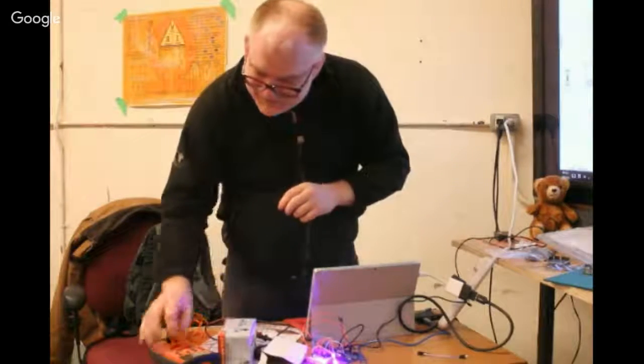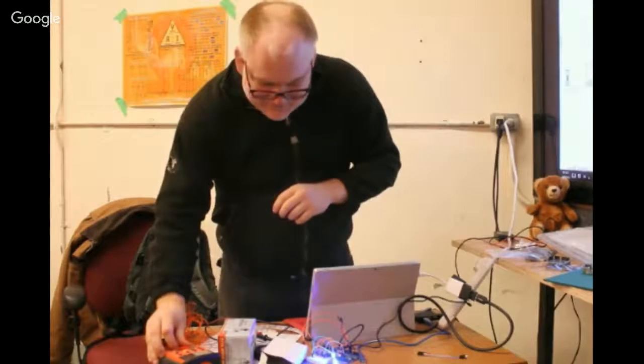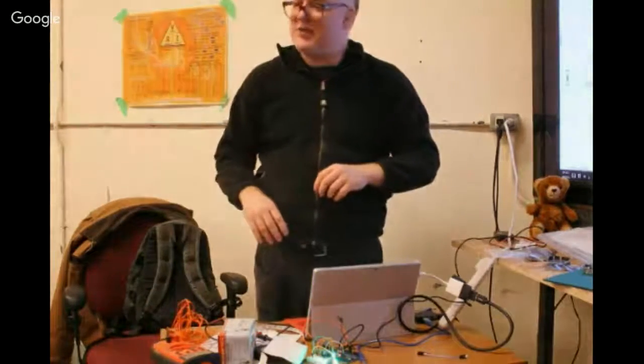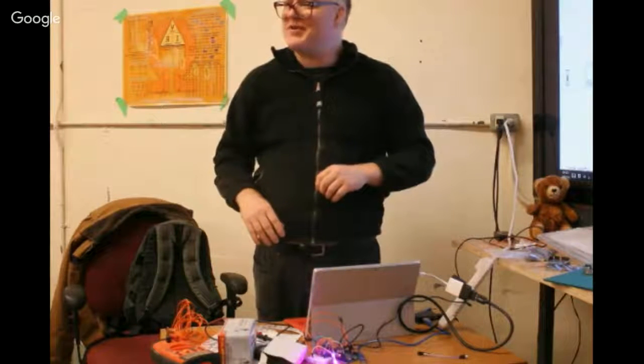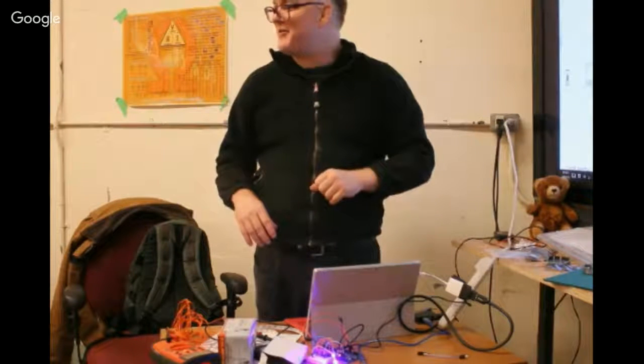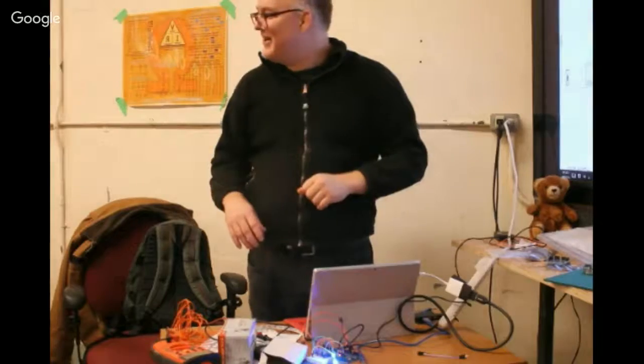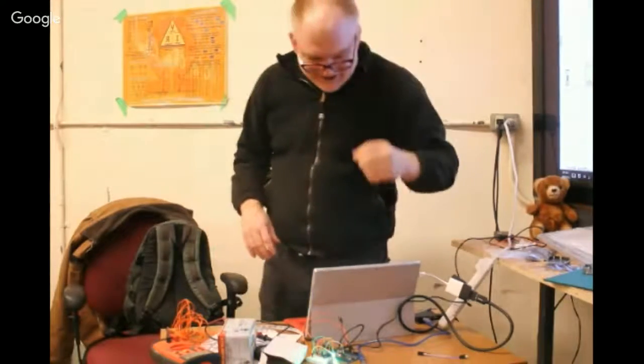So, yeah, why cut up your power supply tonight? Let's focus on soldering the LEDs and not soldering the power supply modification that I made. I'll scratch my head on that one.